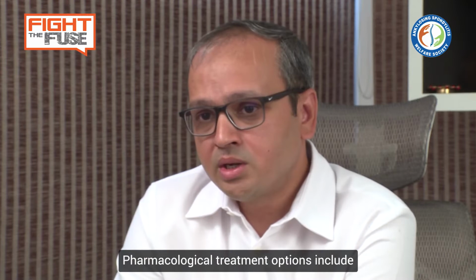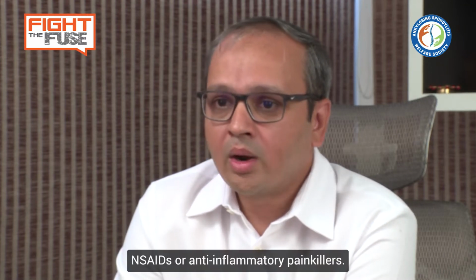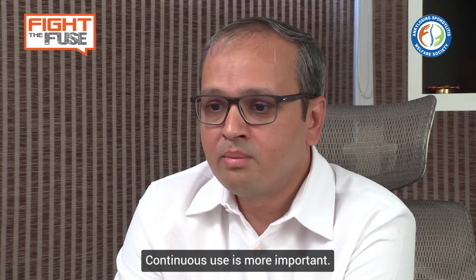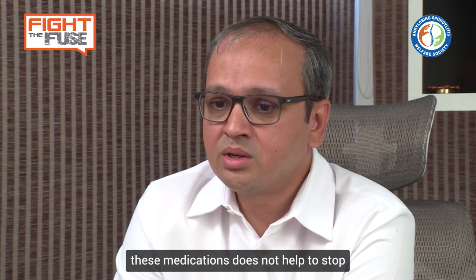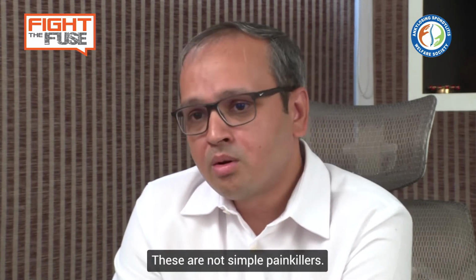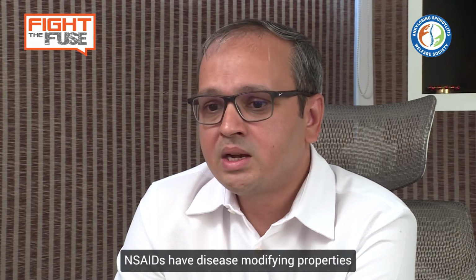Pharmacological treatment options include NSAIDs or anti-inflammatory painkillers. Continuous use is more important. Studies have shown that on-demand use of this medication does not help to stop disease progression. So these are not simple painkillers. NSAIDs have disease-modifying properties and they stop new bone formation.